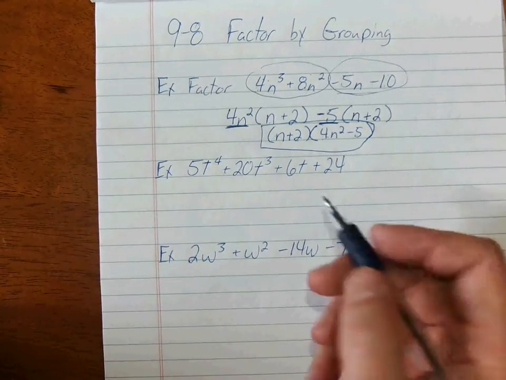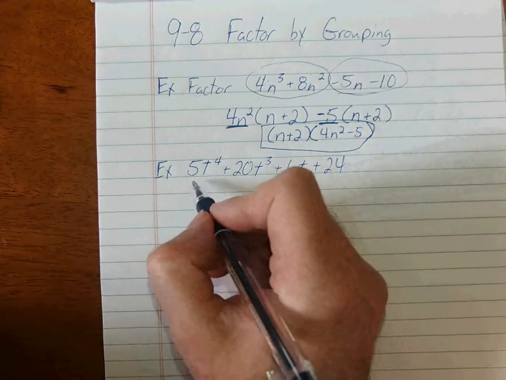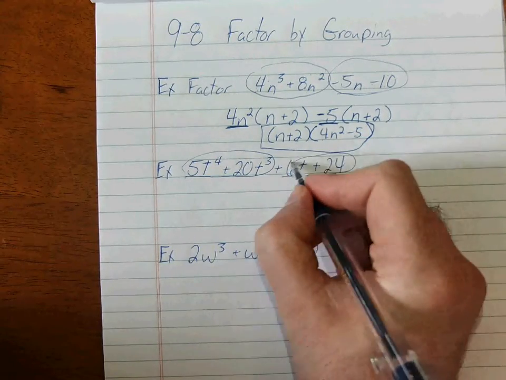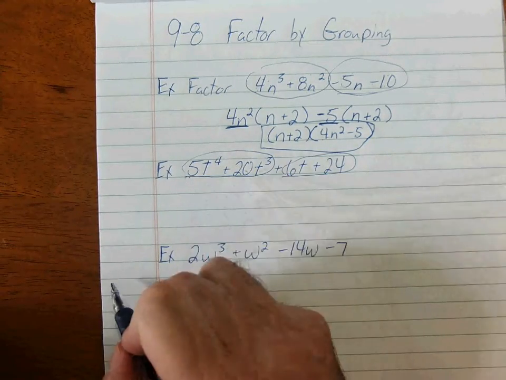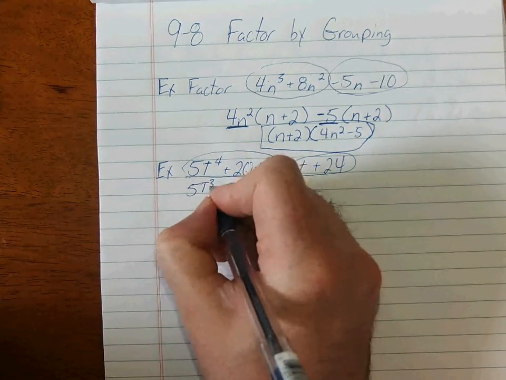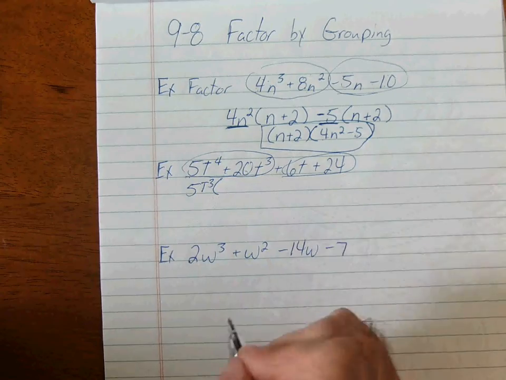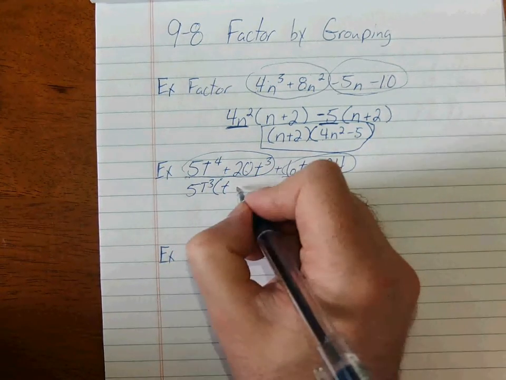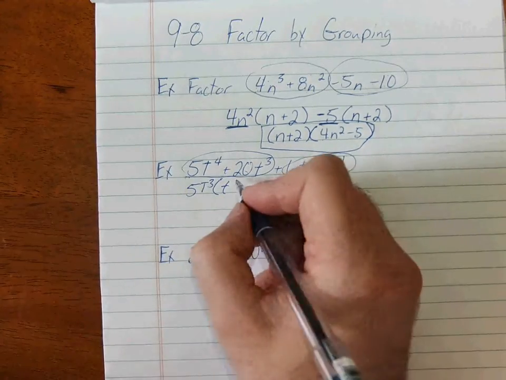So the next one, let's go ahead and group our first 2 together here, and our last 2. So what can you take out here? You take out a 5, take out a t cubed. So when you take that out here, you're just going to be left with a t. Excuse me.